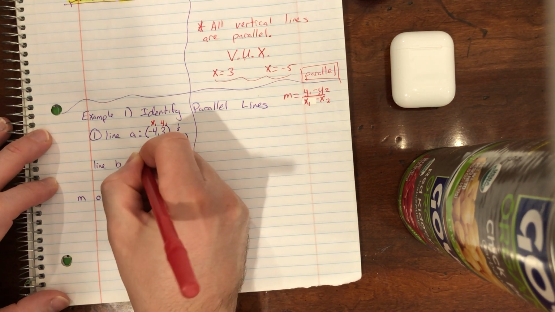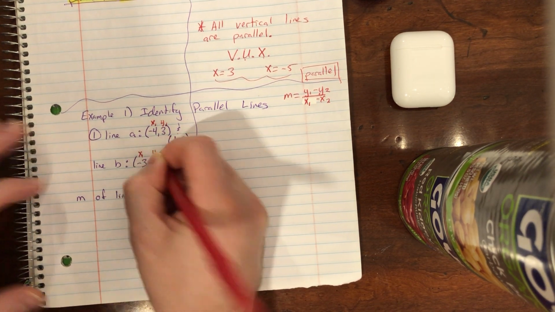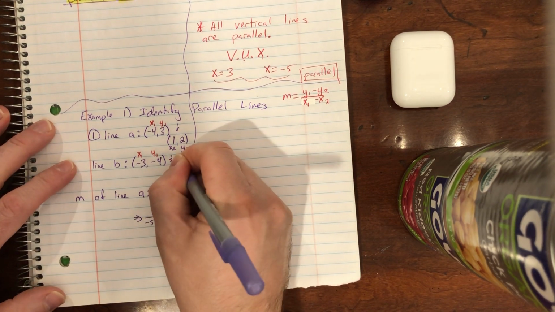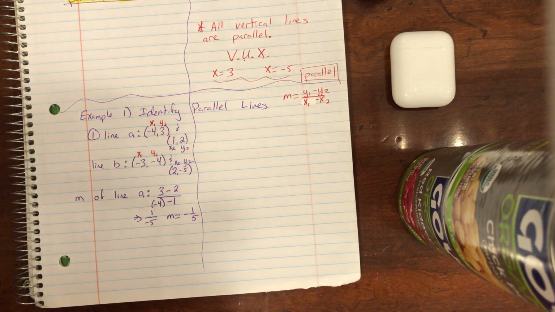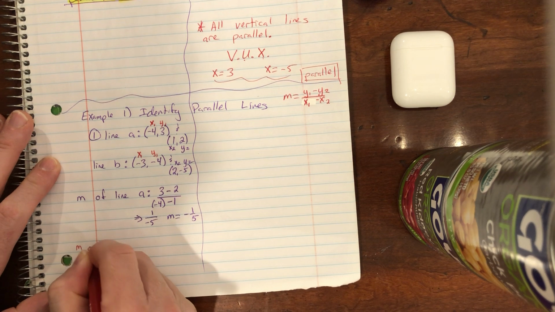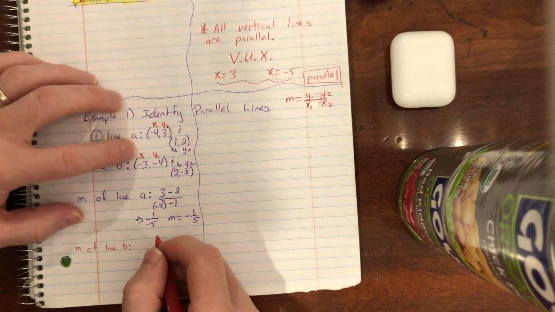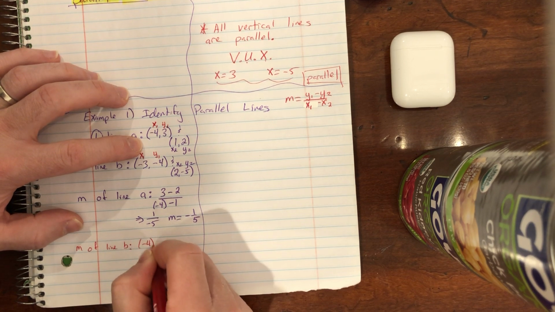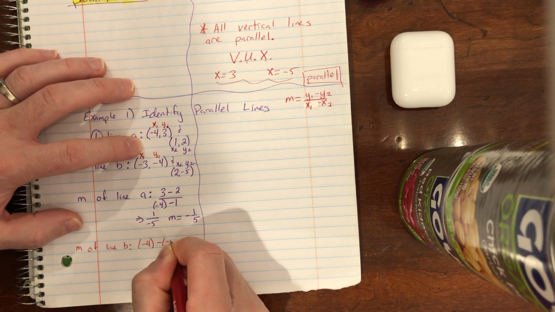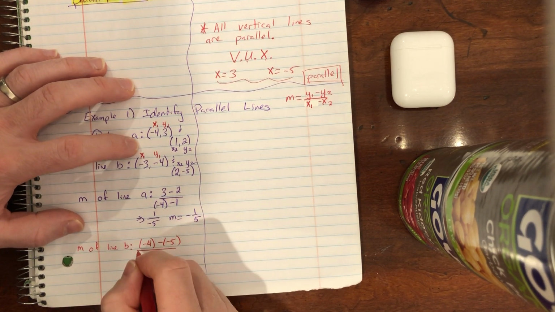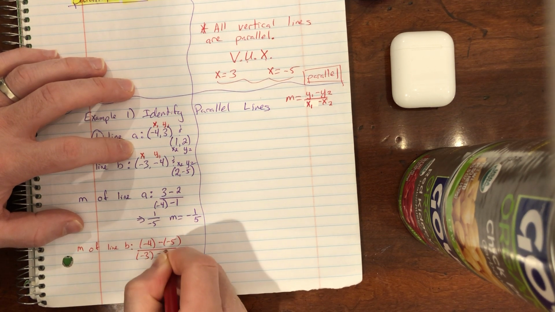So let's go through. x1, y1, x2, y2. So now we're going to say slope of line B. Well, we would say negative 4 minus negative 5 over negative 3 minus 2.